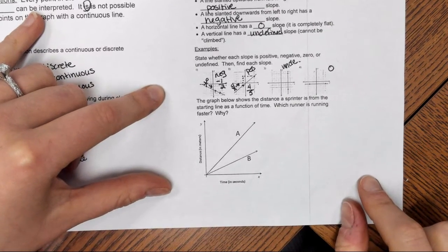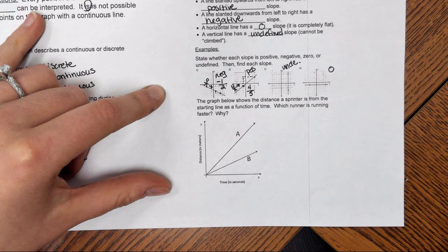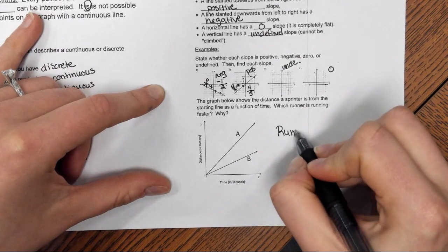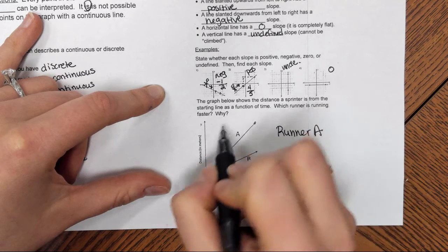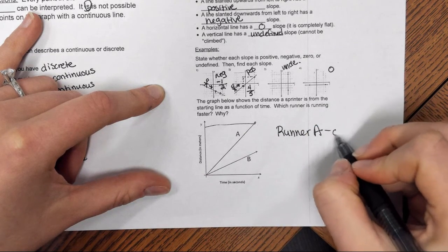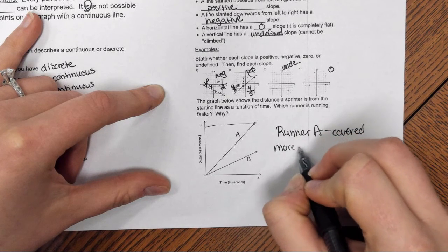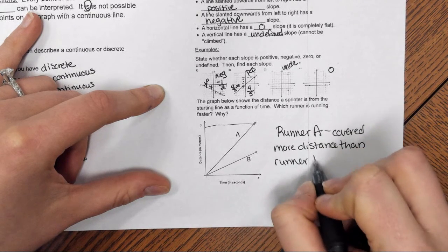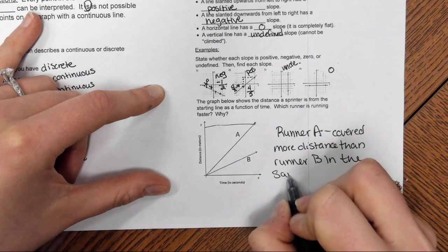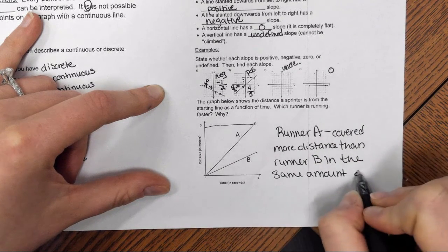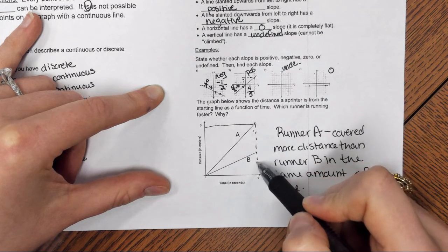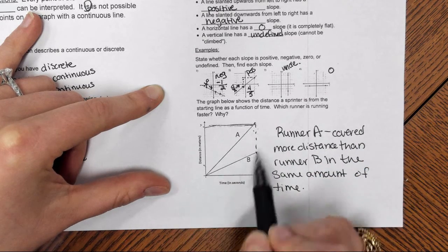All right, last example, the graph below shows the distance a sprinter is from the starting line as a function of time. Which runner is running the fastest, A or B, and why? So if I look at time here and the distance they've traveled, the answer would be runner A, because runner A has covered more distance in the same amount of time. So one more time, runner A has run further. Here's your time. Runner A has gone a further distance in the same amount of time than runner B.